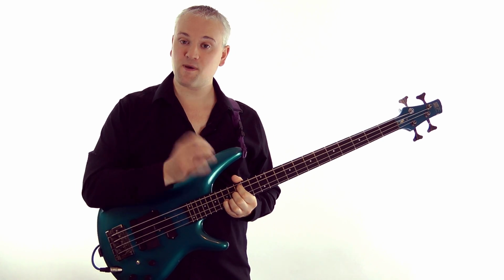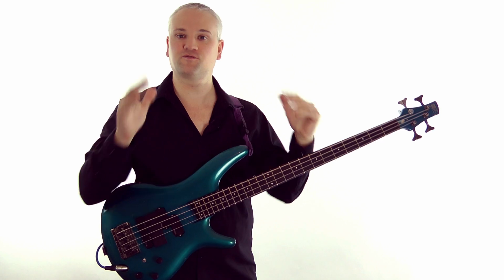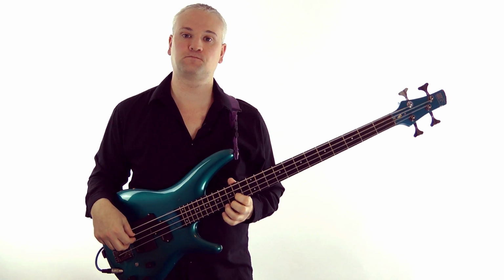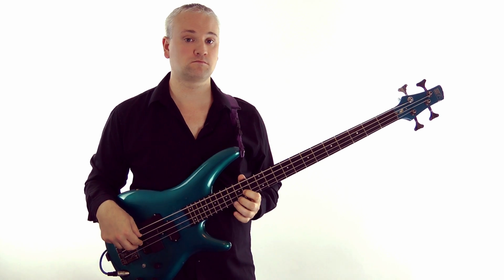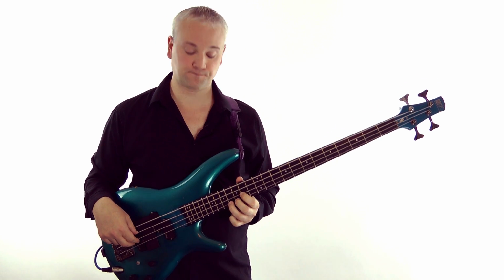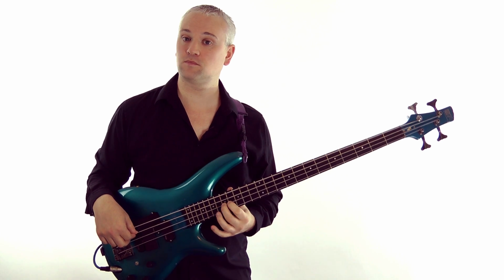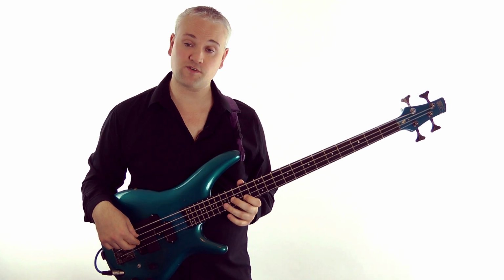I'm emphasising the cusps of the phrase. 3, 7. That's a 2-note fragment. 7, 5, and 3, 5.